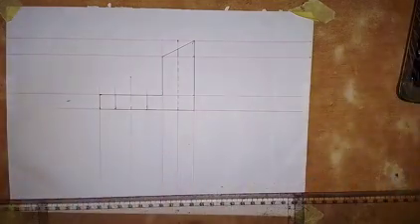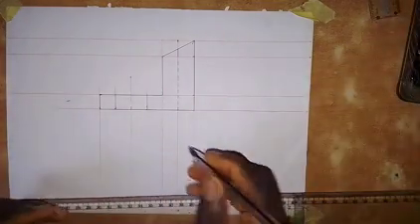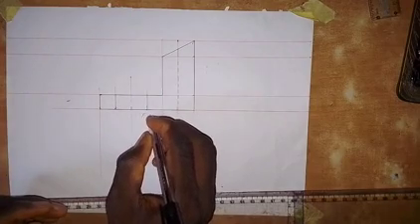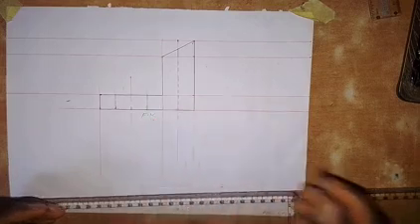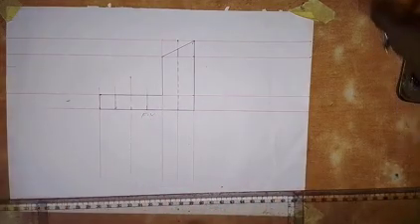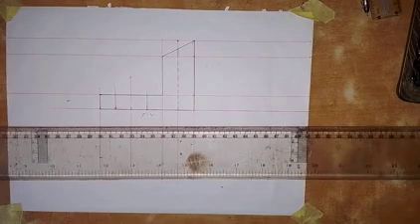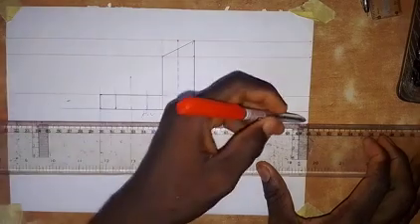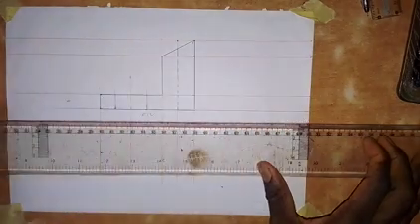So this gives us the front elevation or the front view. I will write front view here. So this is the front view as we have it here. So we have drawn the front view. Now let's go and draw the top view. For the top view, let's come down a little bit from the front view. So we draw a horizontal line to this side.